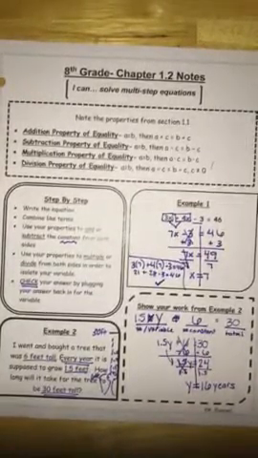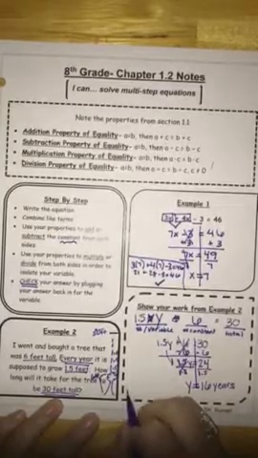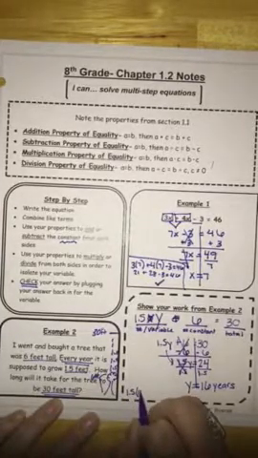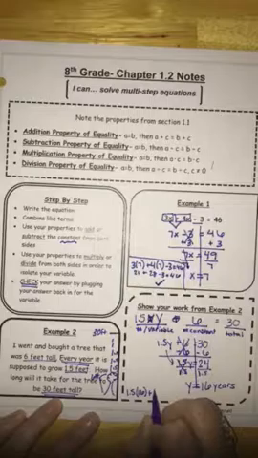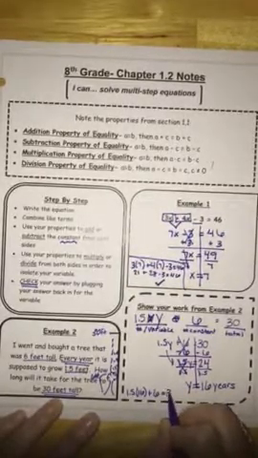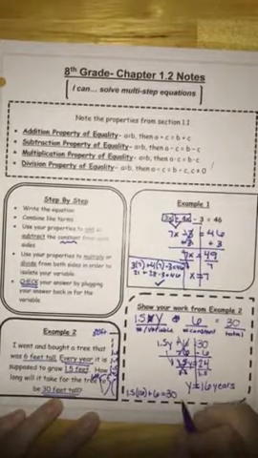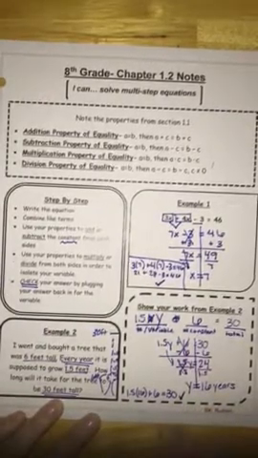And that does make sense. Now, remember I said we always have to check our work. So 1.5 times 16 plus 6 should equal 30. When you plug that into your calculator, you will see that it does check.